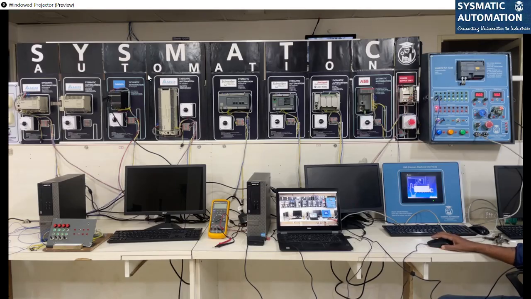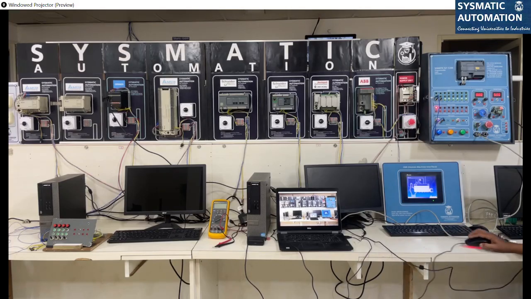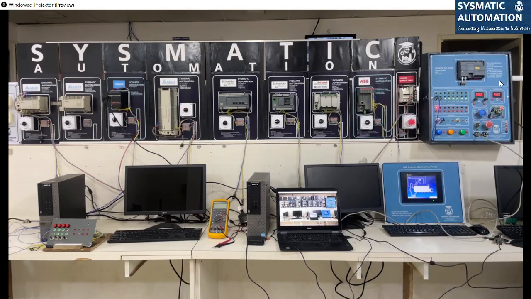So this is our setup wherein we have various types of PLCs. Like we have Siemens PLC here. This is our Siemens PLC controller, S7-1200. Then we have ABB controllers. Then we have a Rockwell. Then Schneider PLCs, two different types of Schneider PLCs.